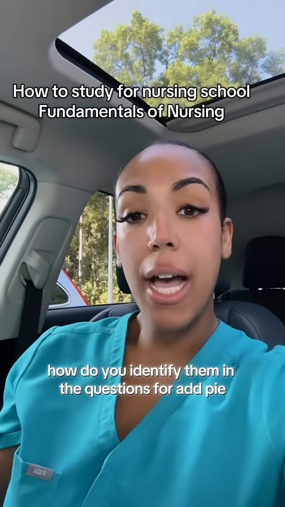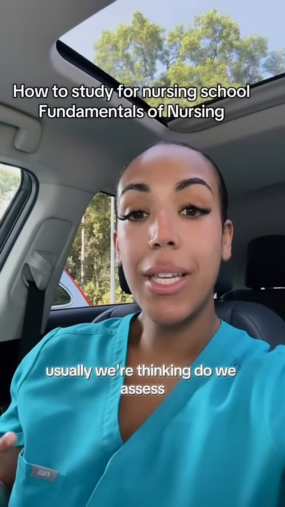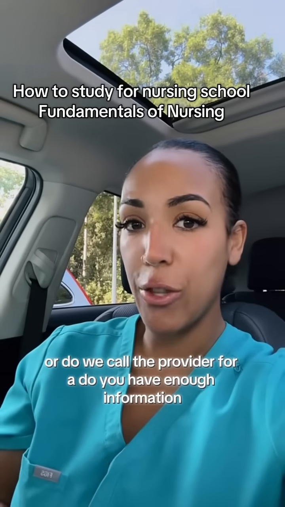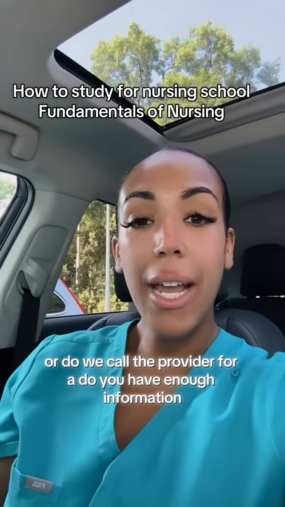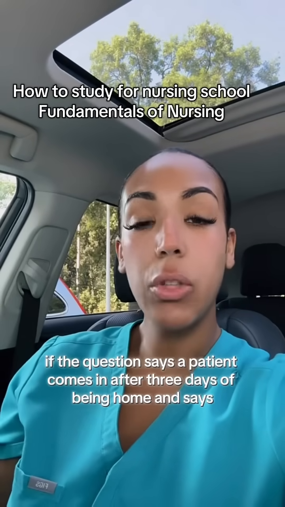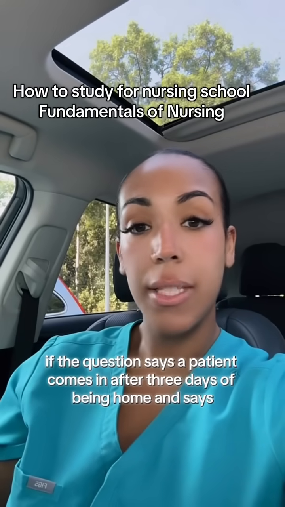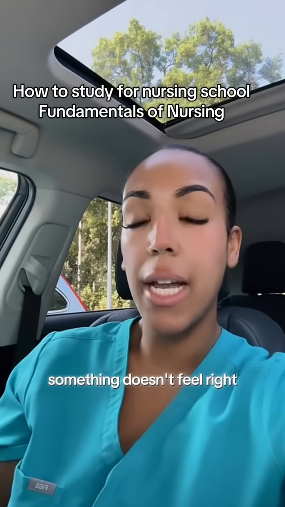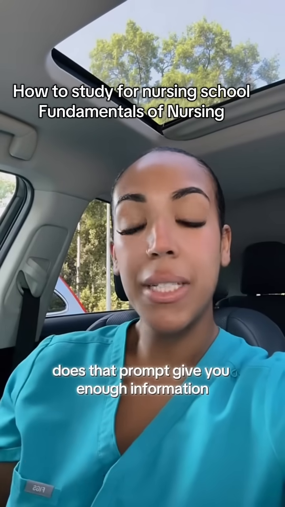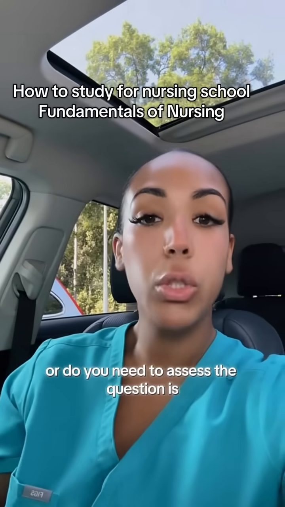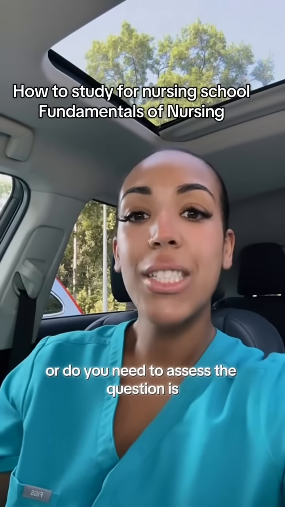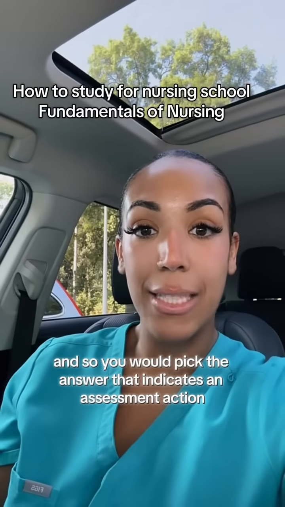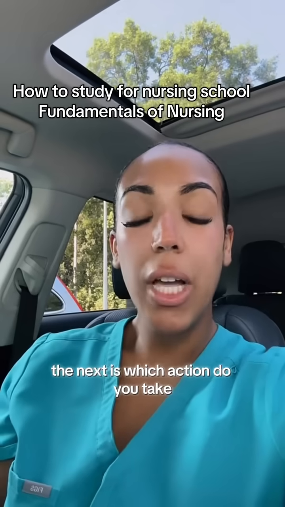For ADPI, usually we're thinking, do we assess, do we take an action, which action do we take, or do we call the provider? For A, do you have enough information? If the question says a patient comes in after 3 days of being home and says something doesn't feel right, does that prompt give you enough information or do you need to assess? The answer is, you need to assess. And so you would pick the answer that indicates an assessment action. The next is, which action do you take?